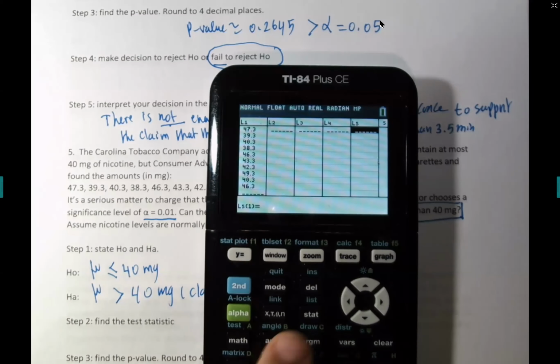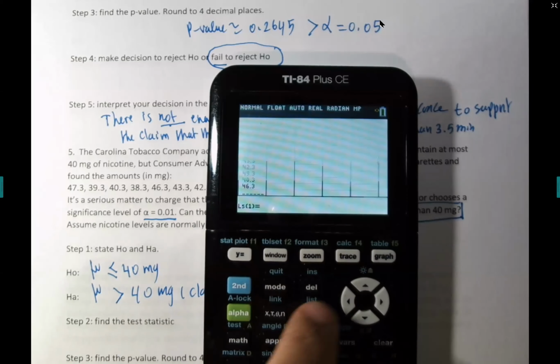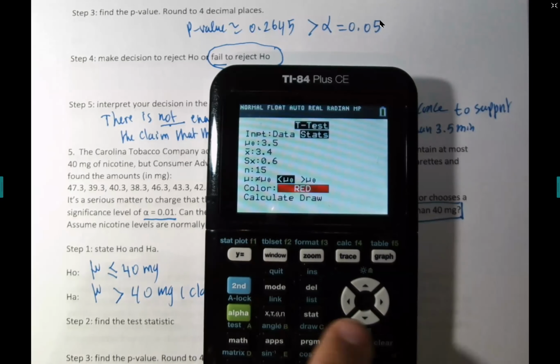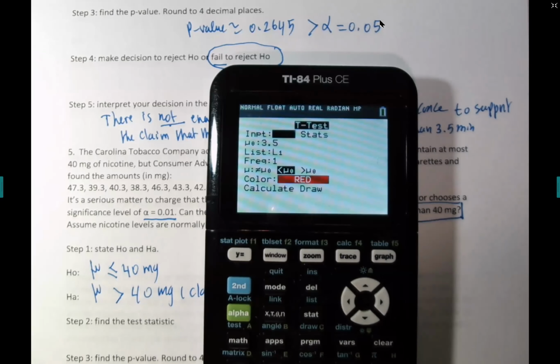You know how to do that. You go to stat, edit, and just enter it. And now we're going to go to tests, T-test. Data. I need to select data. Mu0.